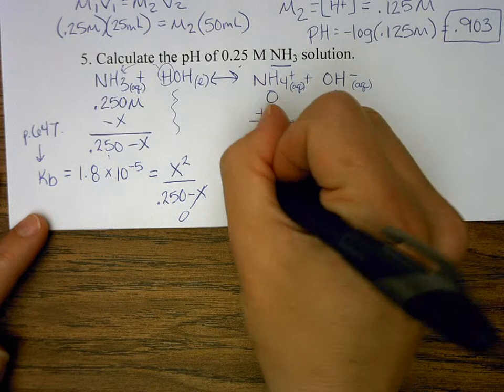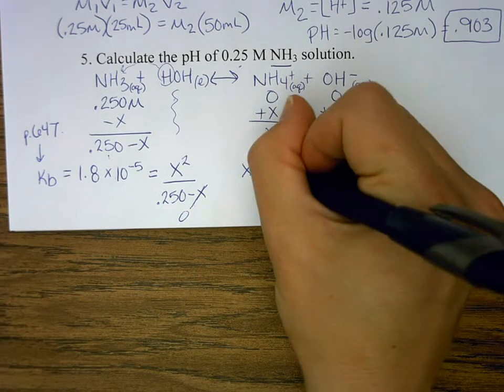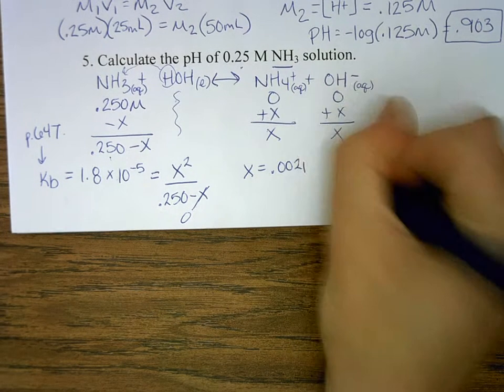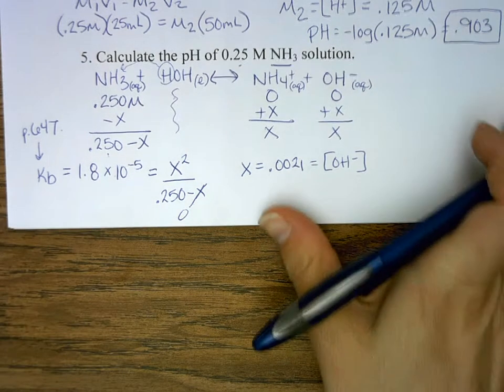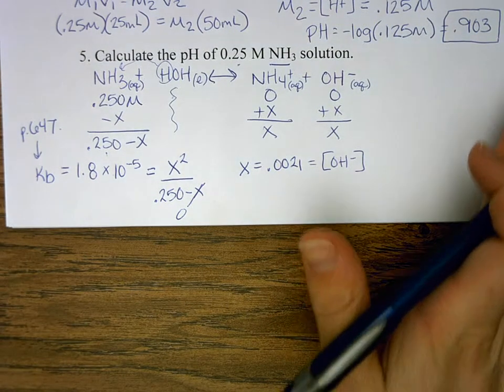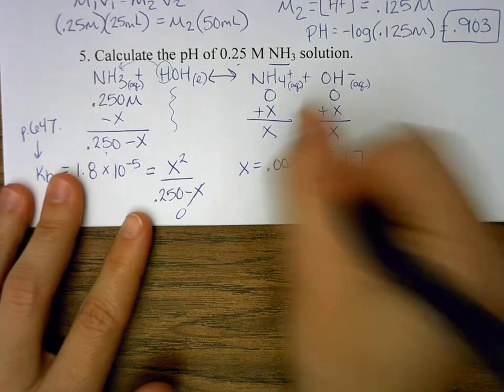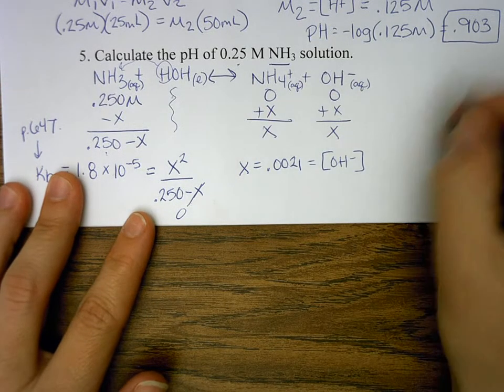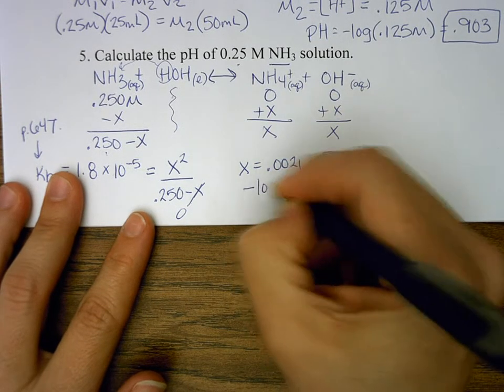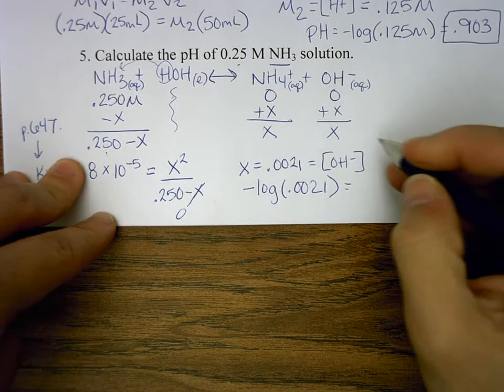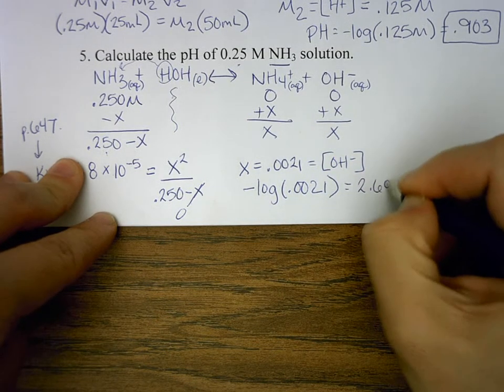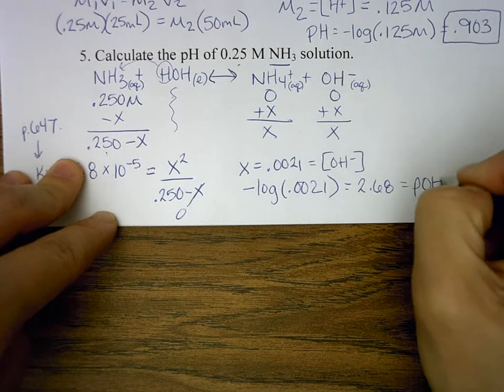My X in this is equal to 0.0021, which equals the hydroxide ion concentration. If I negative log that number, 0.0021, it gives me 2.68. That's the pOH.